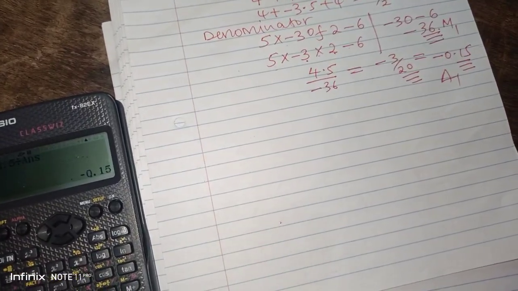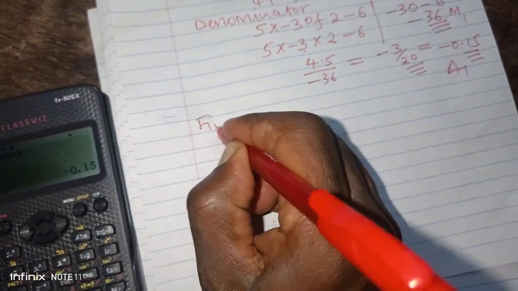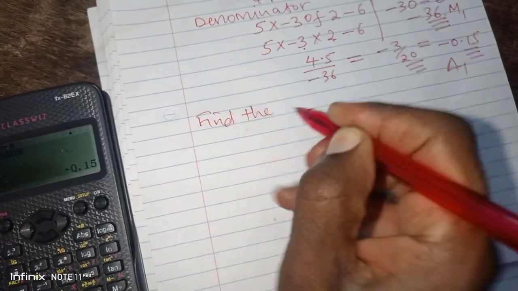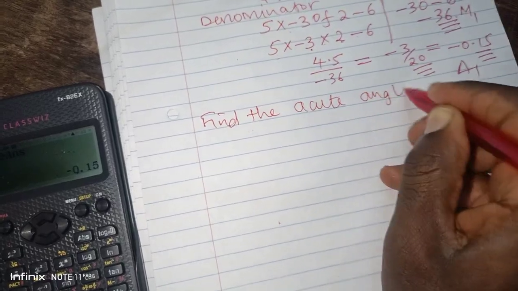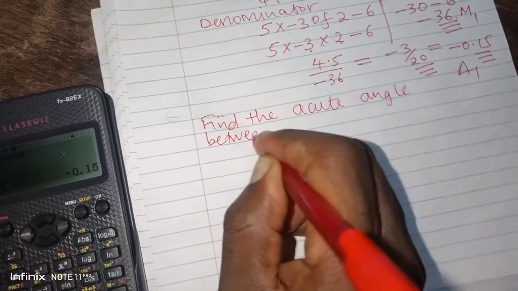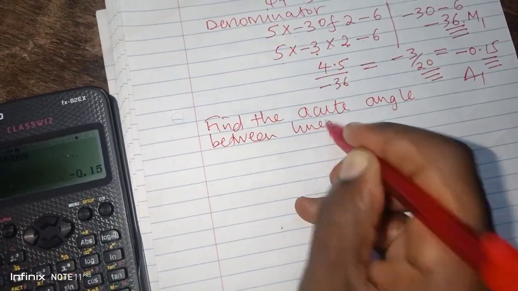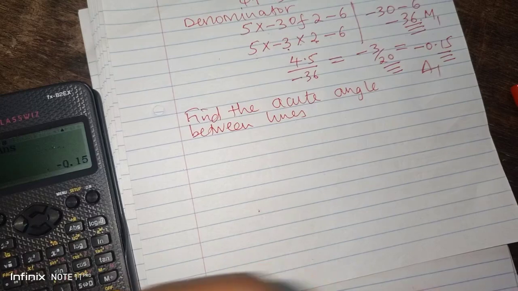So the next question is asking us to find the acute angle between lines. We have been given two linear equations, or two straight lines.